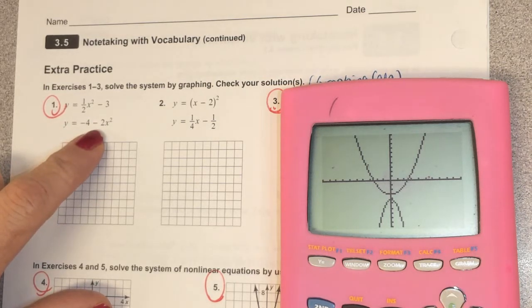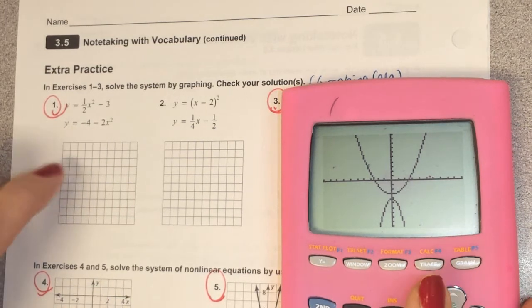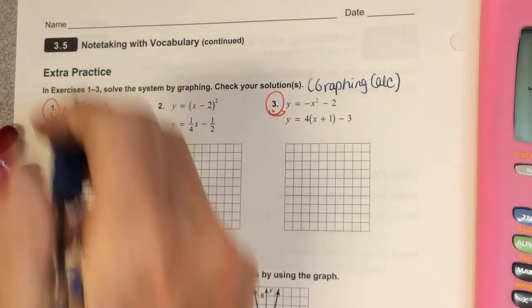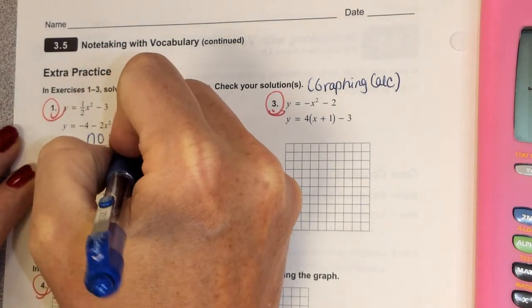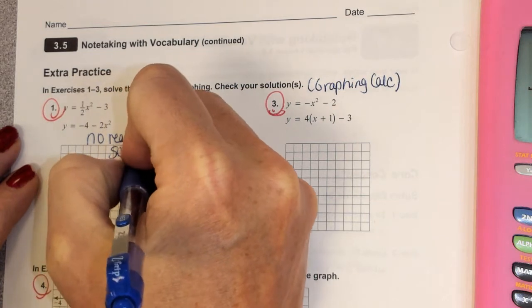So when you look at those two parabolas, can you see that there's nothing that they have in common? So therefore, this is going to have no solution. We might want to say no real solution.